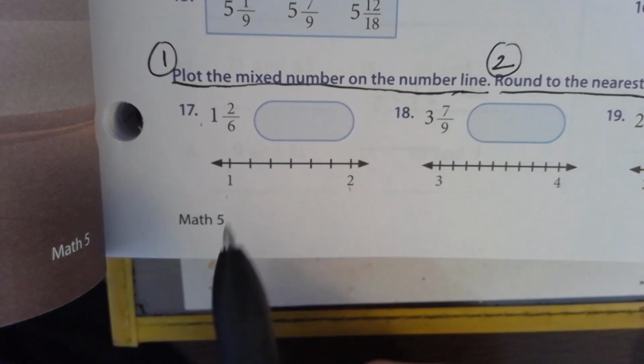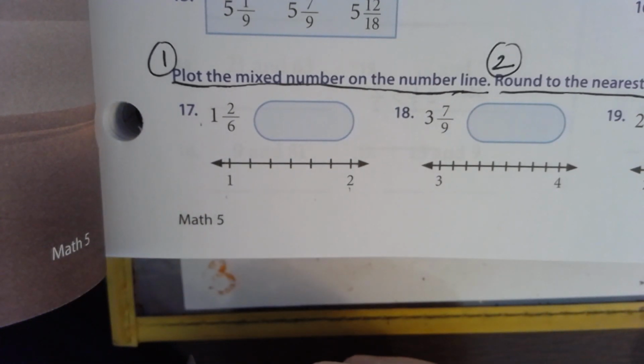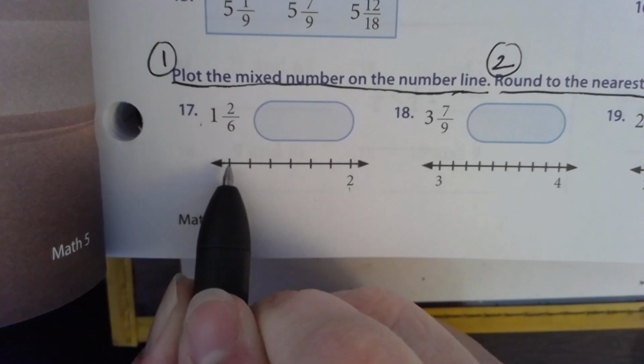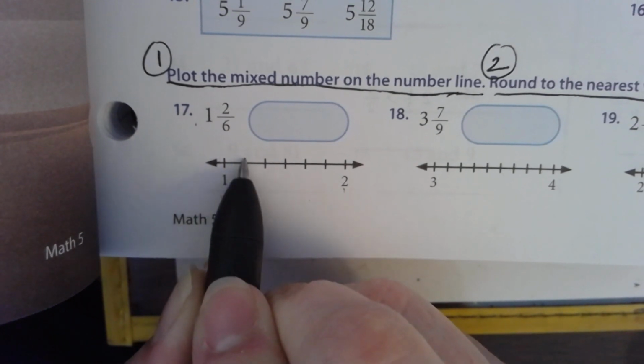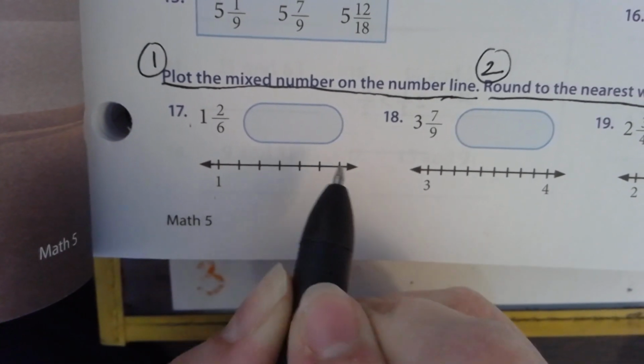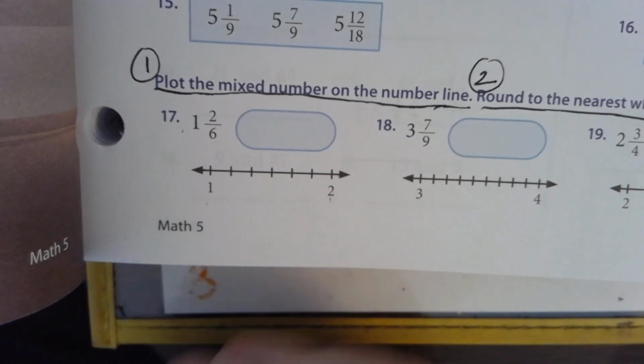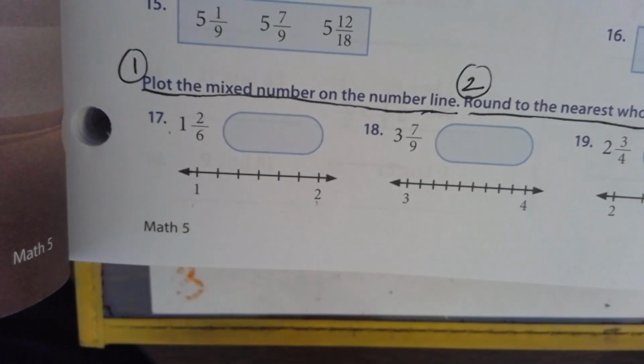When I look at how many spaces are in between 1 and 2, I'm going to start at my first line and jump. I've got 1, 2, 3, 4, 5, 6. There are exactly 6 spaces between 1 and 2.